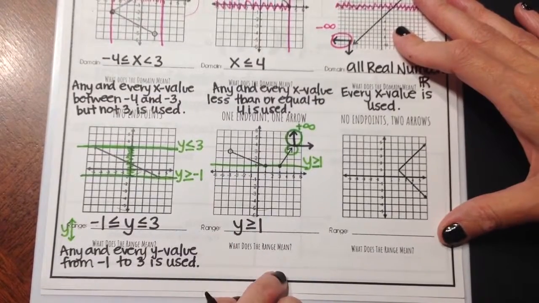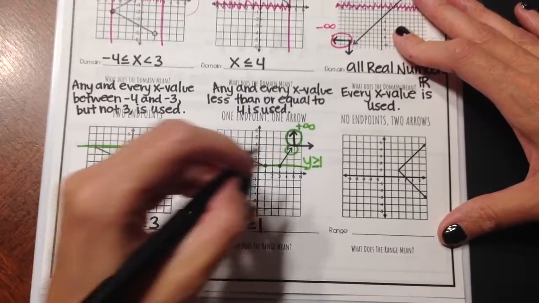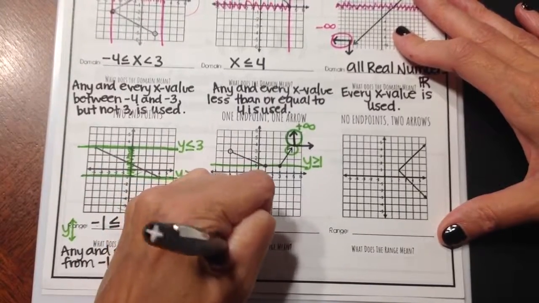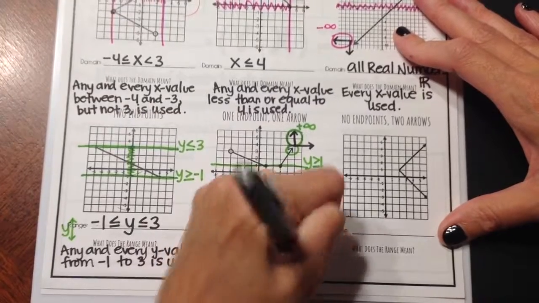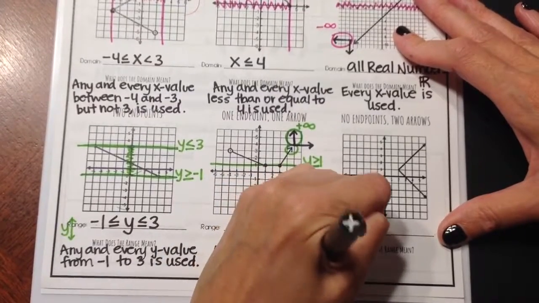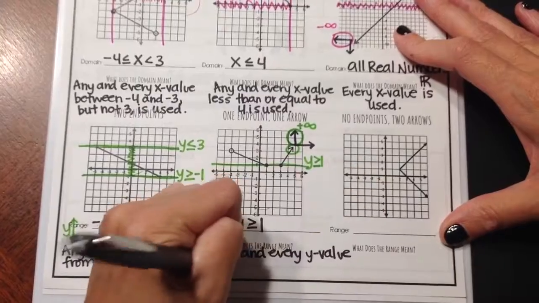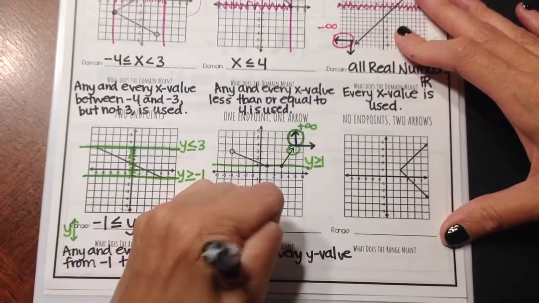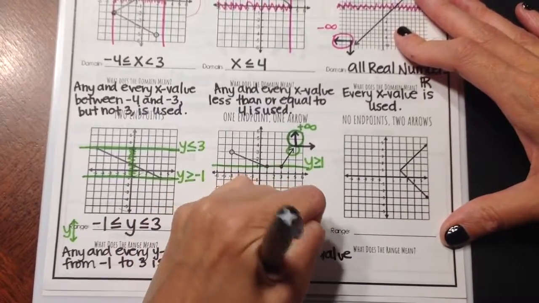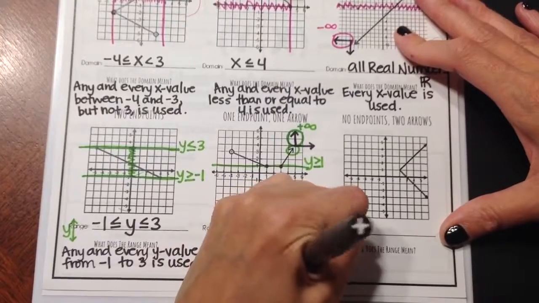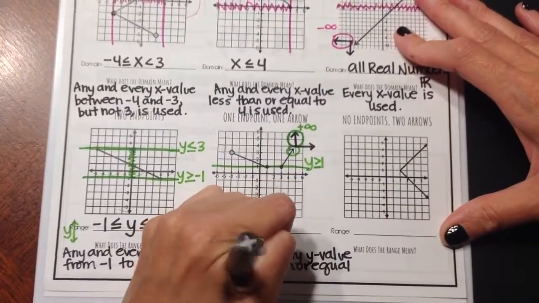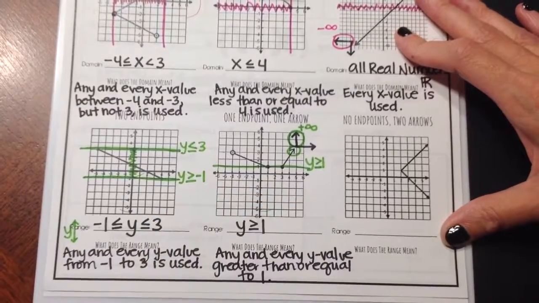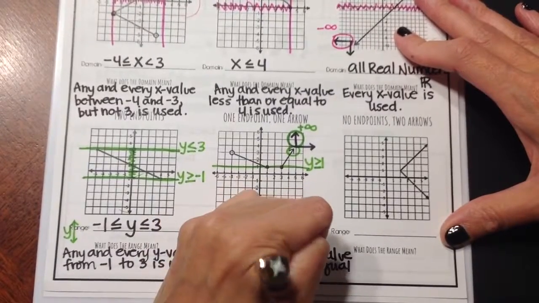And what does this mean? This means that I'm using any and every y value greater than or equal to 1 is used.